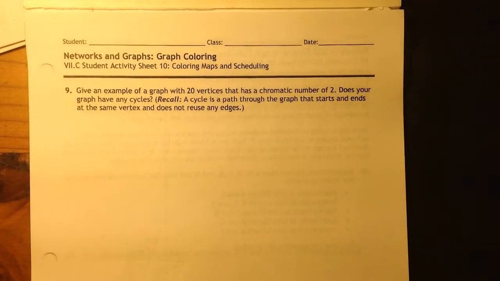Number 9. Give an example of a graph with 20 vertices that has a chromatic number of 2. Does your graph have any cycles? Recall, a cycle is a path through the graph that starts and ends at the same vertex, and does not reuse any edges. See if you can come up with a graph, then decide whether it has a cycle or not. Pause the video and work on that.